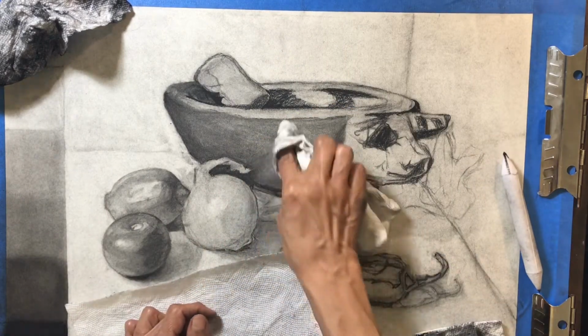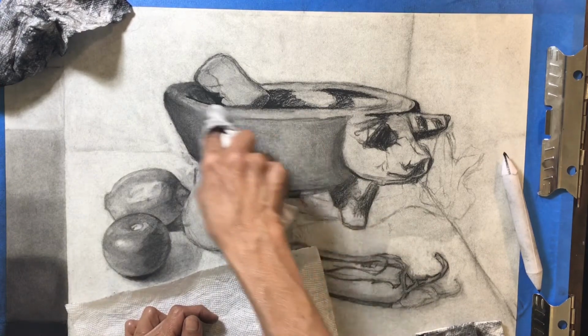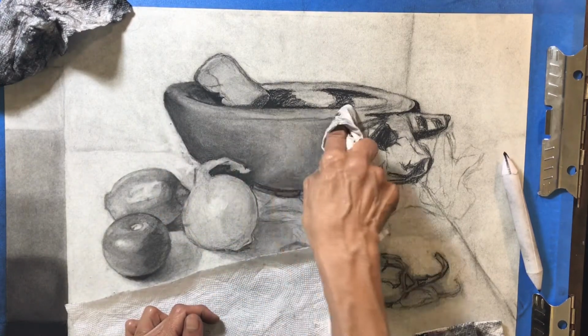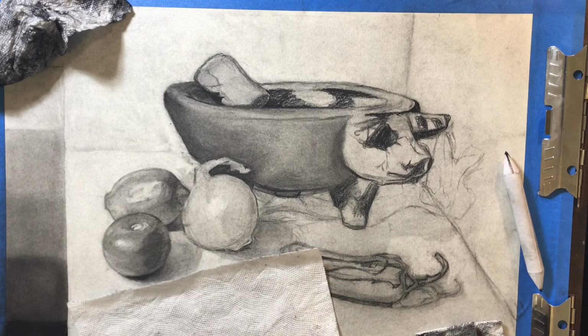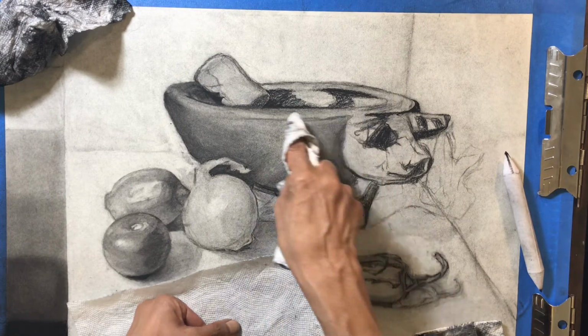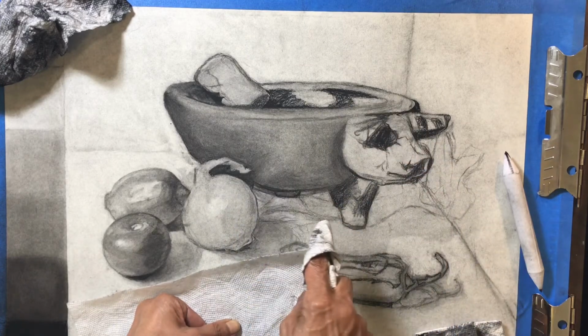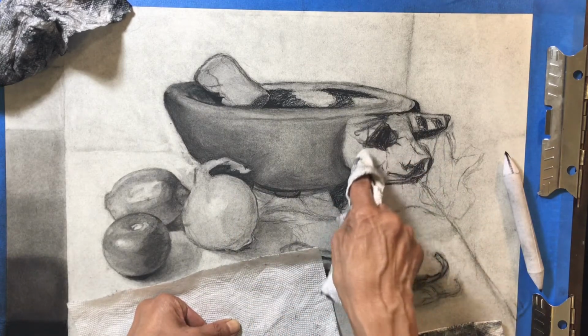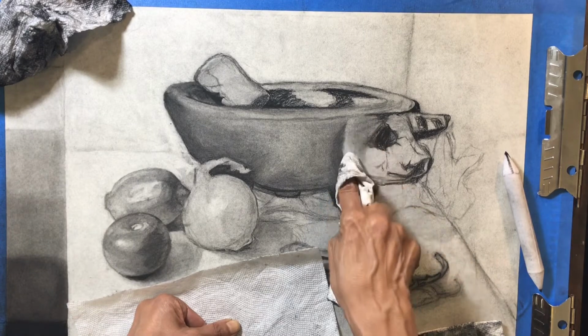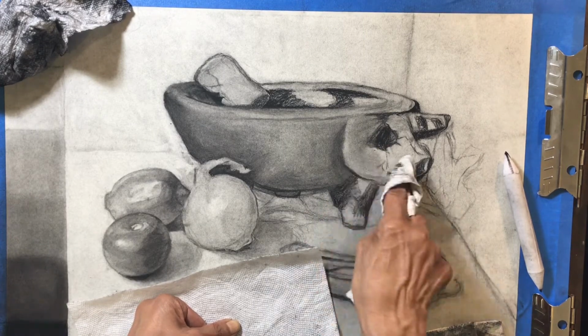And so I feel pretty good about that. I'm going to blend some of this down. You can still see the general rim of the bowl of the molcajete, so I haven't lost that yet. This is really all one tone in here, just dark.